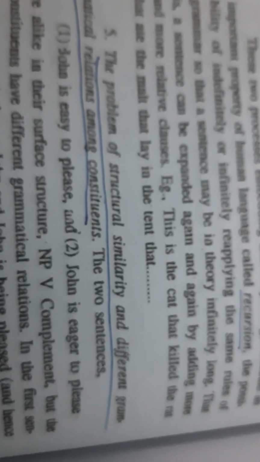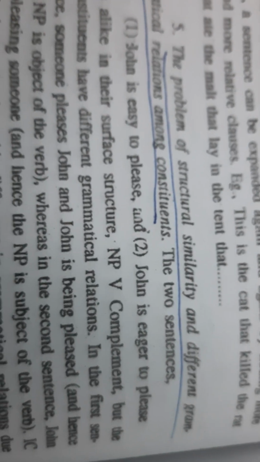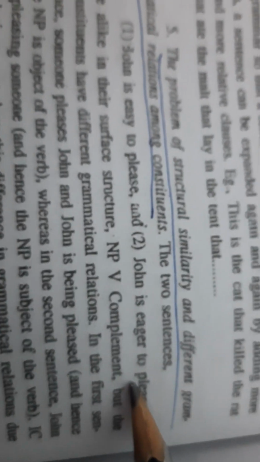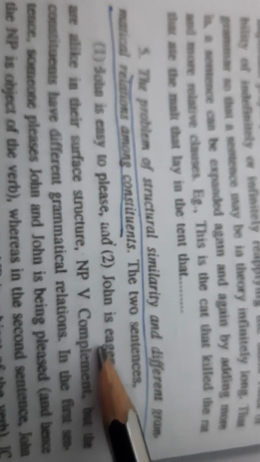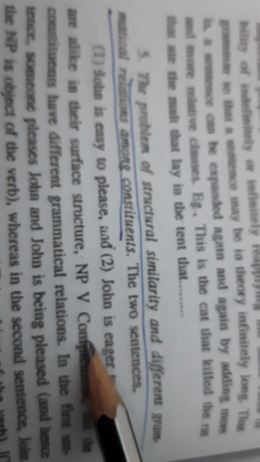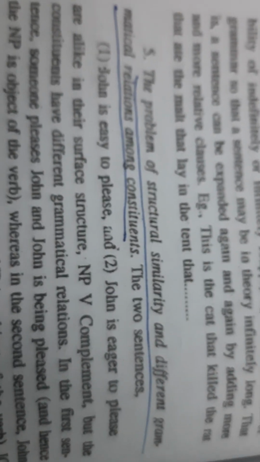And the next one is the problem of structural similarity and different grammatical relations among constituents. When you are looking into the two sentences here, John is easy to please and John is eager to please, they are of the same structure. Structurally they are similar, but the meaning is totally different. So this type of sentence will also create a problem in IC analysis.